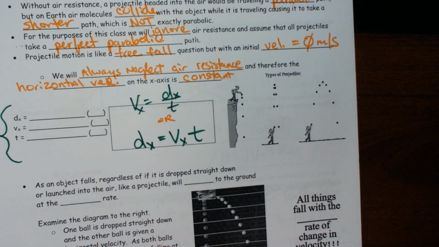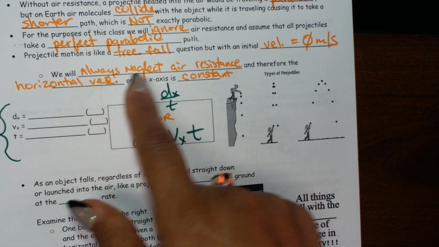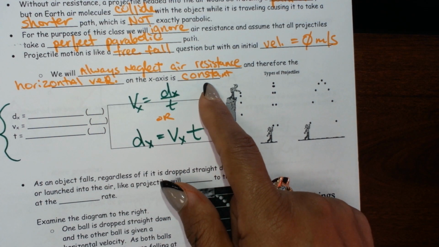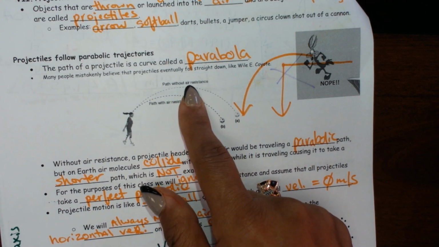So go back to that tennis ball that we were just throwing around the classroom. It was flying horizontally, there's a velocity, a distance, and an amount of time that it was flying horizontally. And what do I know? That the horizontal velocity in the x direction is always going to remain constant. Why do I call it constant? Because we're going to assume that there is no air slowing it down horizontally.